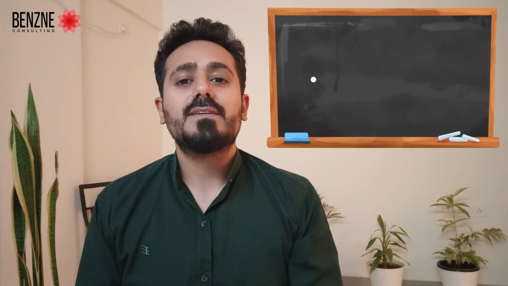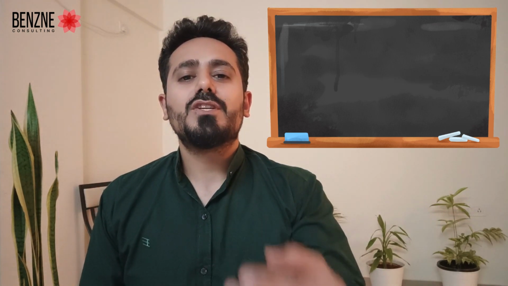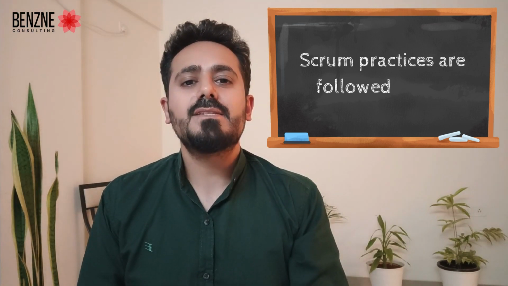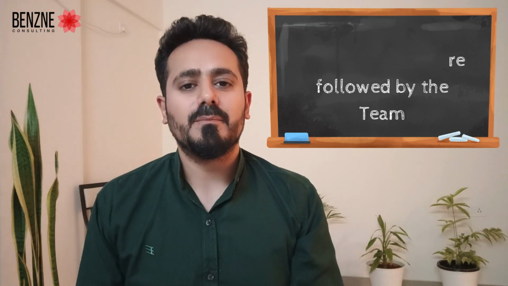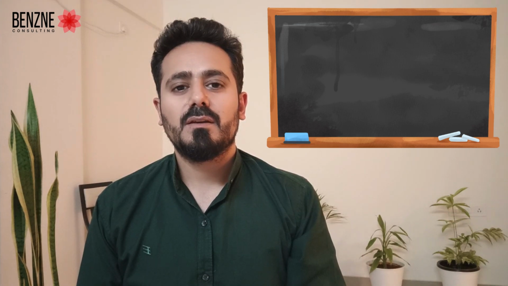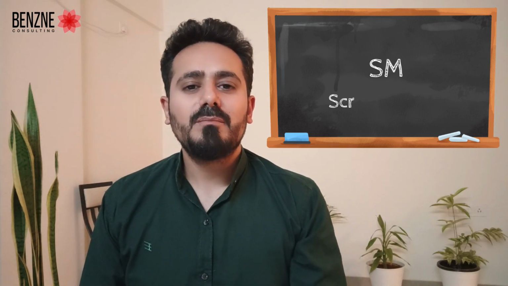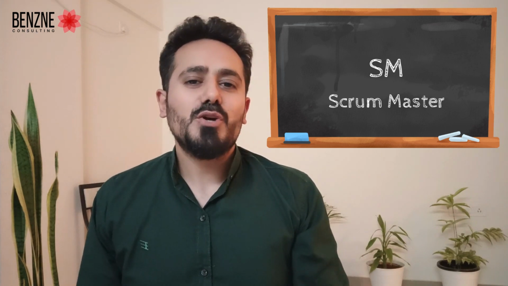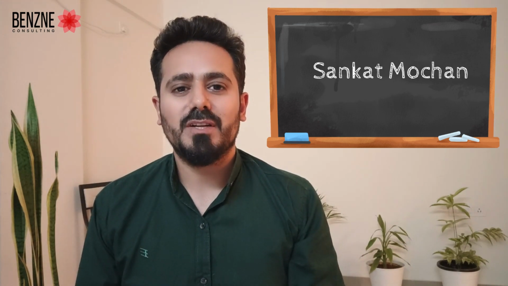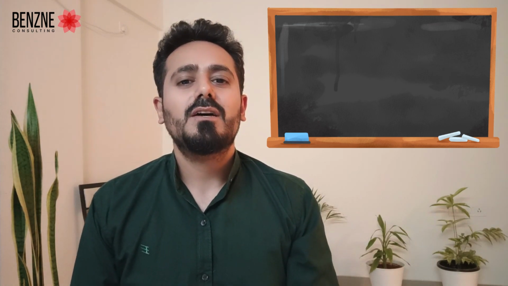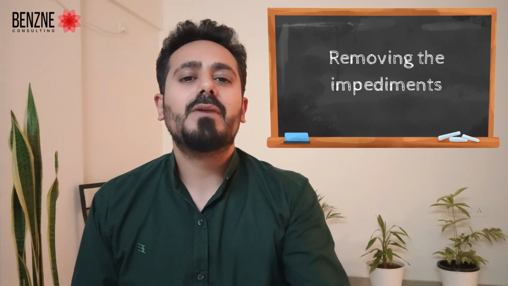Next is the Scrum Master. The Scrum Master is the one who needs to ensure that all the Scrum practices and processes are followed by the team. Coming from the acronym SM, we also call the Scrum Master the Sankat Mochan of the team, as he or she is the one responsible for removing impediments of the team.